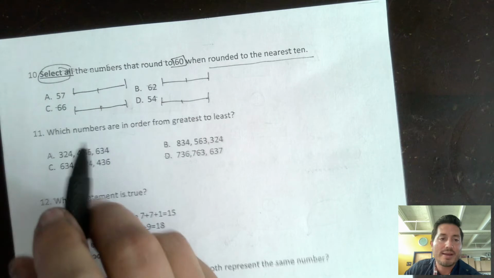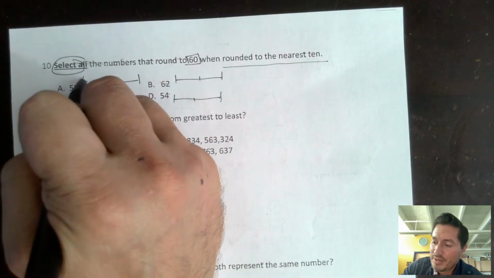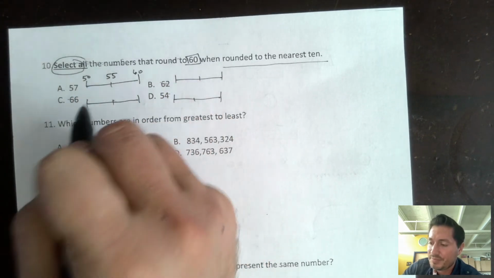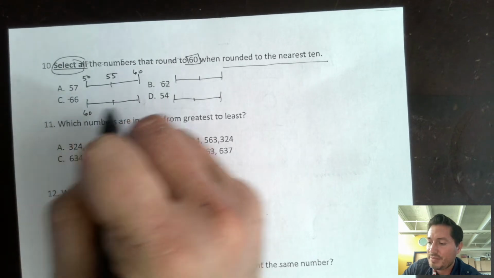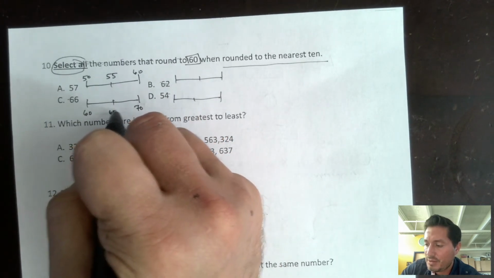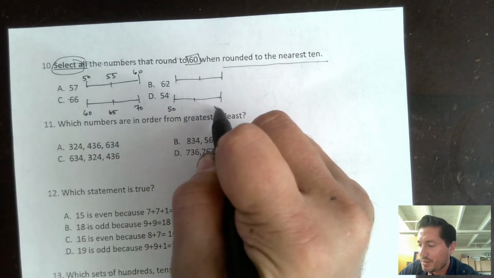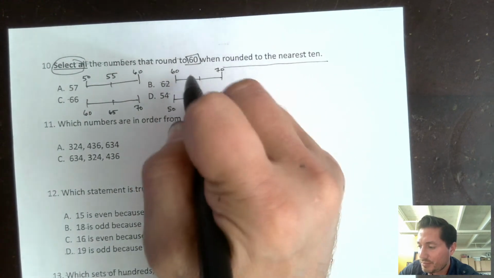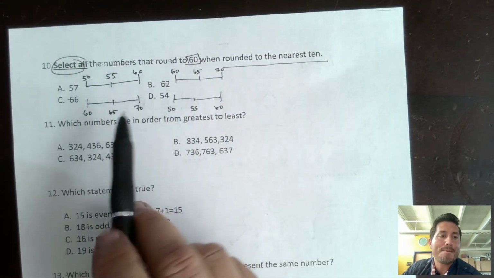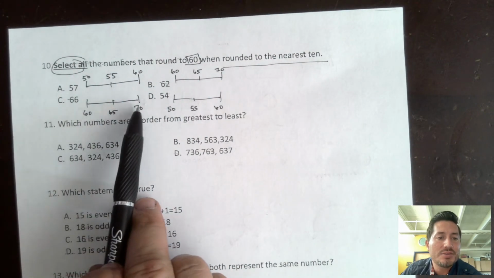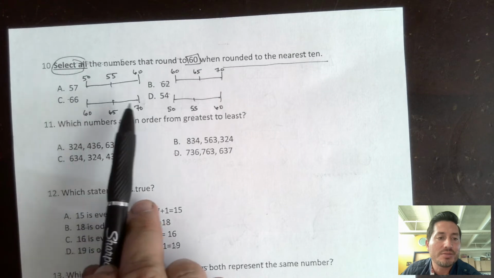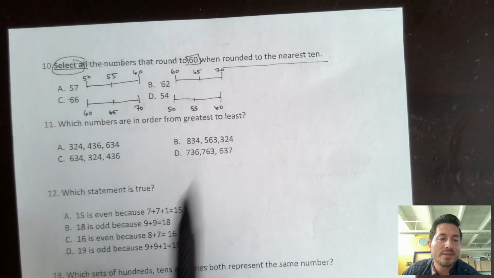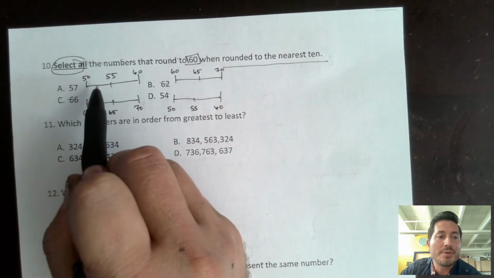So when you're rounding, I have them start out with a little number line. You have 50, 60, and in the middle 55. On this one we'll have 60, 70, 65. This one 50, 60, 55. So we're just making a number line, and these 2 numbers are what it could round to. So I have the closest tens, because it wants me to find the nearest 10. They've done this at school. They should be able to do this.